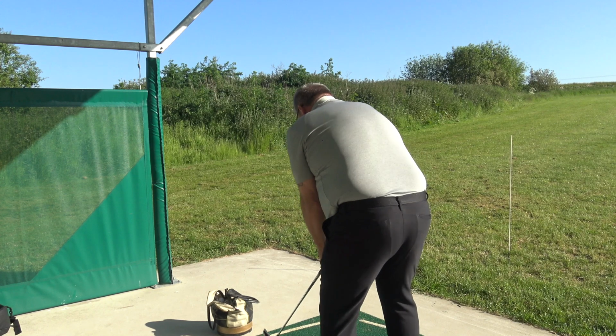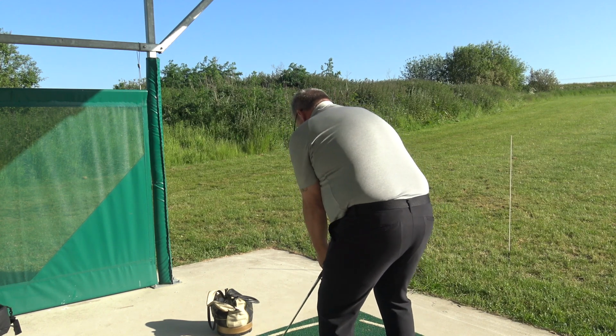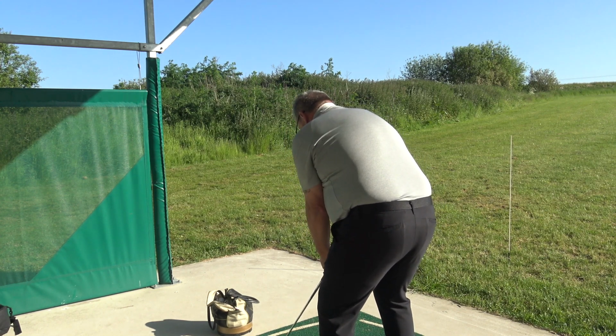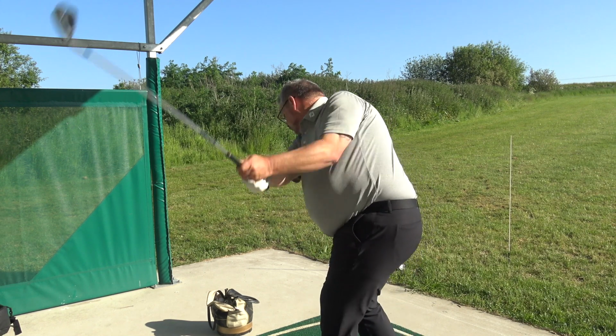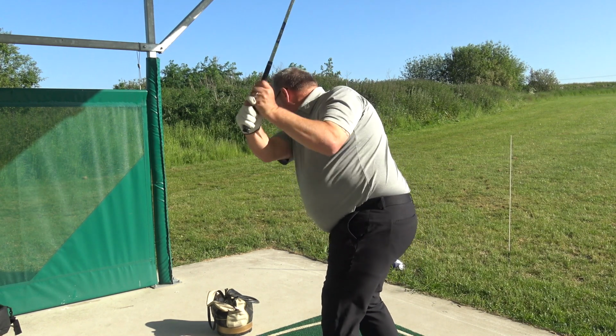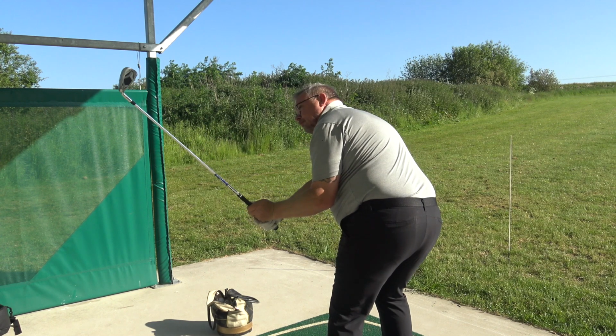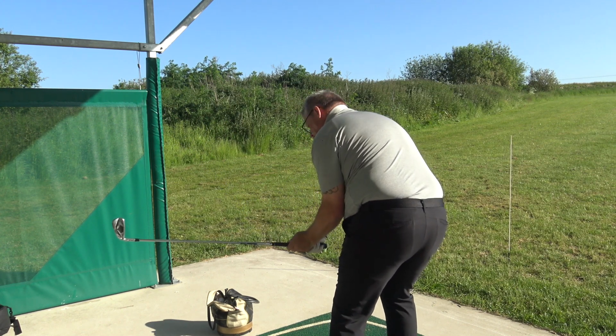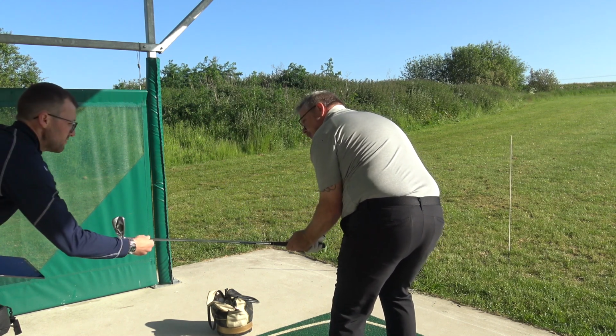So load it up really slowly, all the way to the back, and then leave the mass and the head behind your body. Load it up, leave the mass of the head behind you, feeling like it stays behind longer. If you stop there, that's massively in front of you. See that? Massively in front of you.